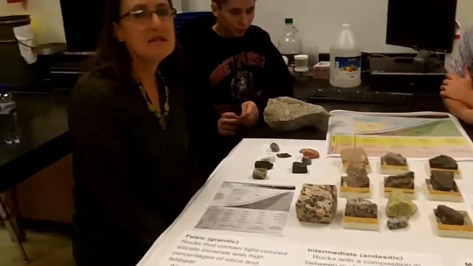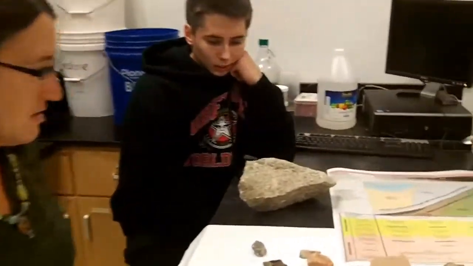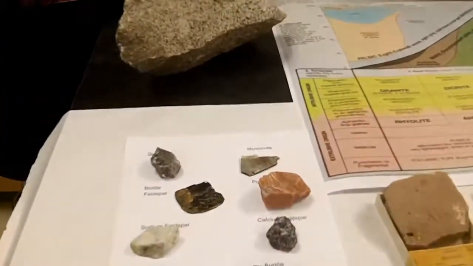So the first thing that we need to know about identifying igneous rocks is that there are two things we need to know. We need to know the composition of the rock, and we need to know the texture. And just to get us started, we're going to do a very quick review of the 9 most common minerals that are found in igneous rocks. So if you want to zoom in here real quick, we'll take a look at them.